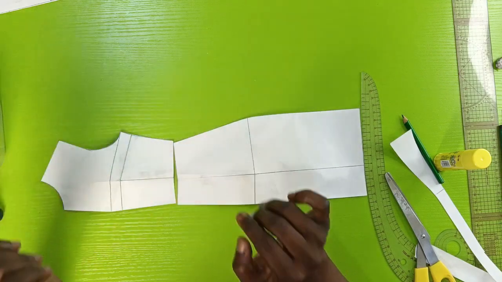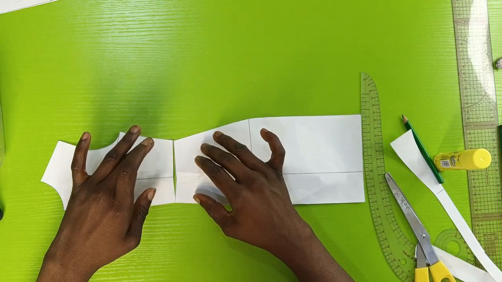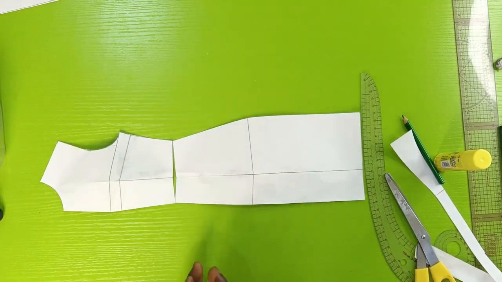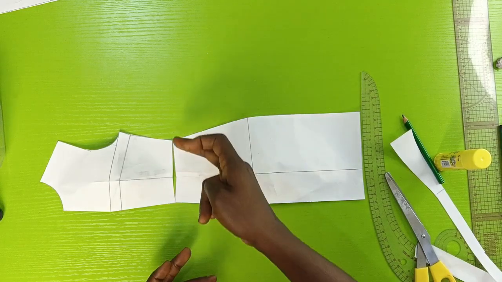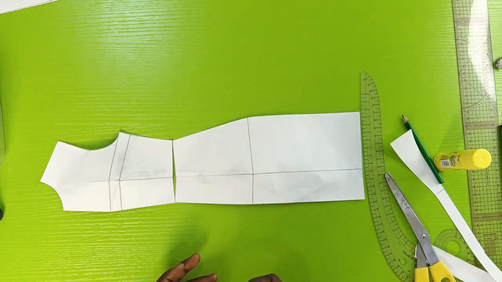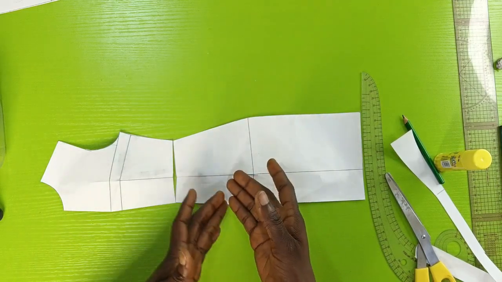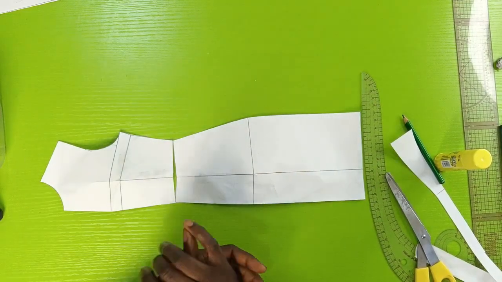You can see this, right? There is a gap in the middle and this is not right. So this is the point where I refer to as fill up. So this center has to be filled up. So we are going to do this one after the other. We do that of the bodice first, then we do that of the skirt as well. So let me show you how to go about that.